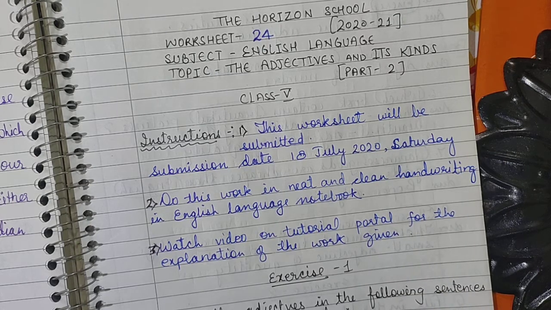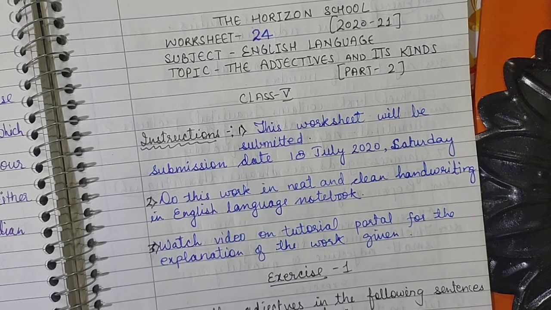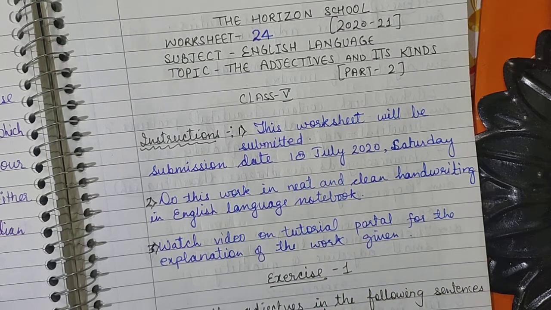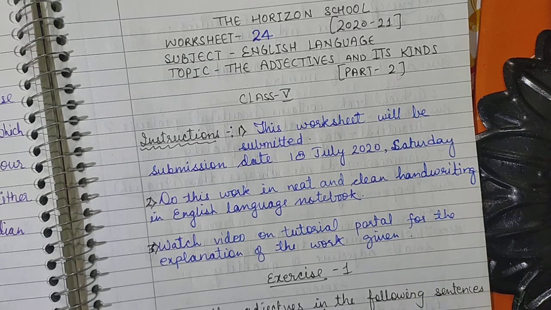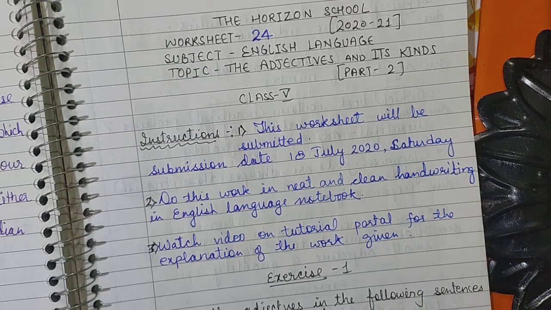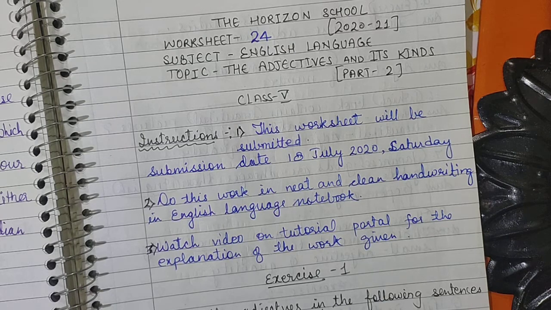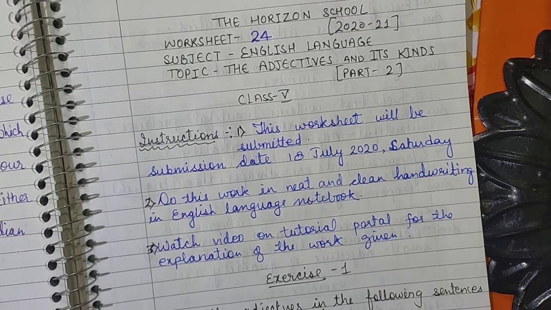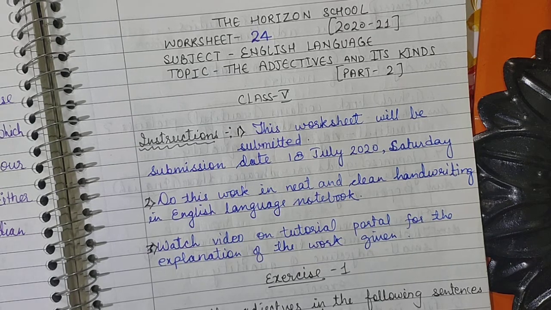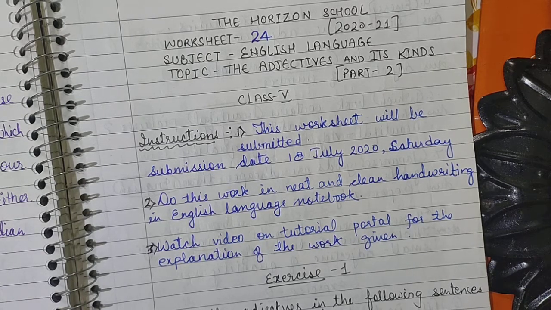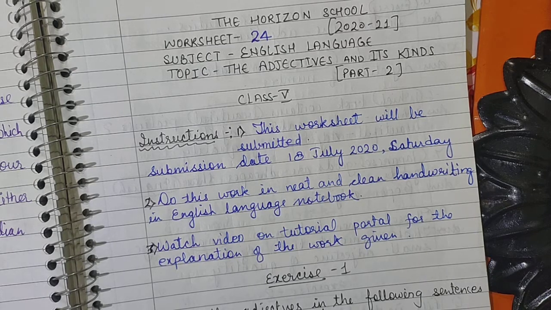Now next is demonstrative adjective. What do you mean by demonstrative adjective? In the previous video I explained that demonstrative means pointing out something or demonstrating something. So demonstrative means when a word is demonstrating or pointing out some person or a thing, it can be a noun also, a pronoun also, it is a demonstrative adjective. Now what are the words we use to demonstrate anything?